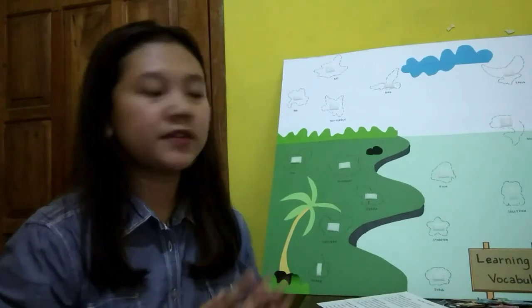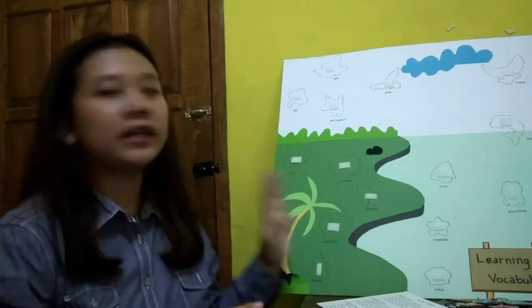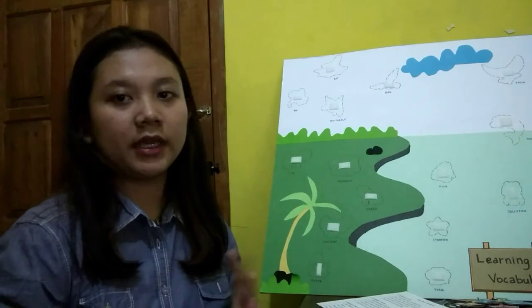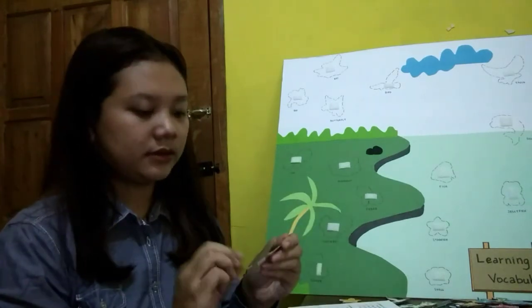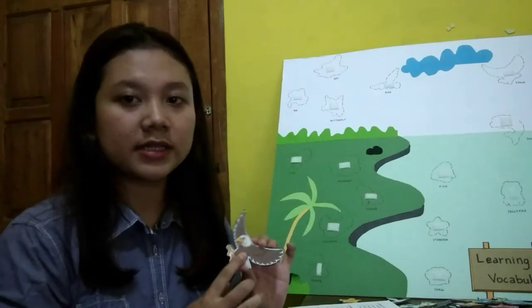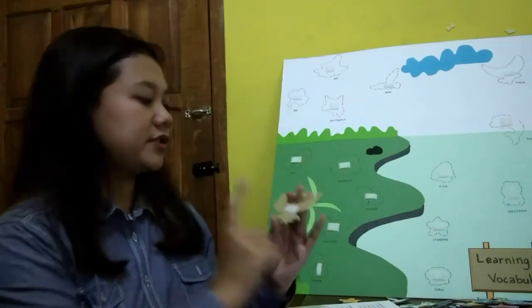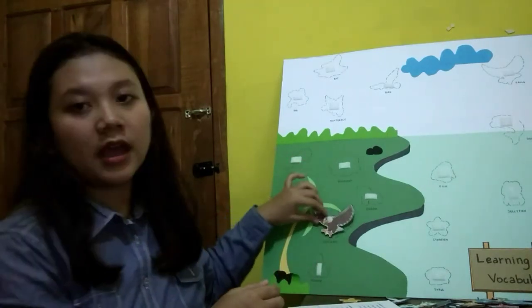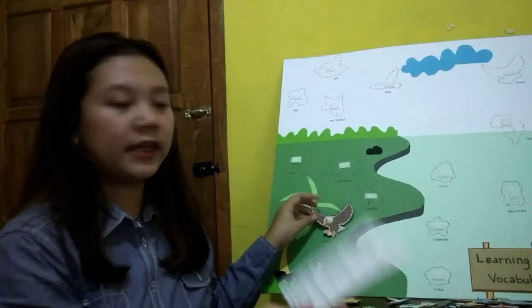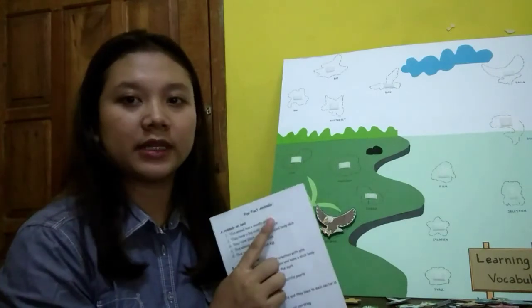I made this media using cardboard and then manila paper, origami, and printed pictures to make kinds of animals, and also I use Velcro to stick these animals to the cardboard. And then I also provide fun fact. It is a sentence clue about fun fact animals.